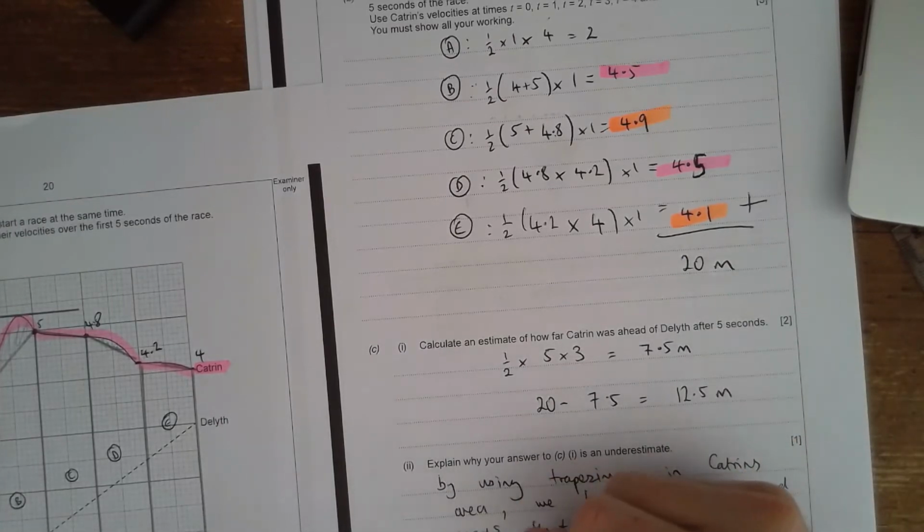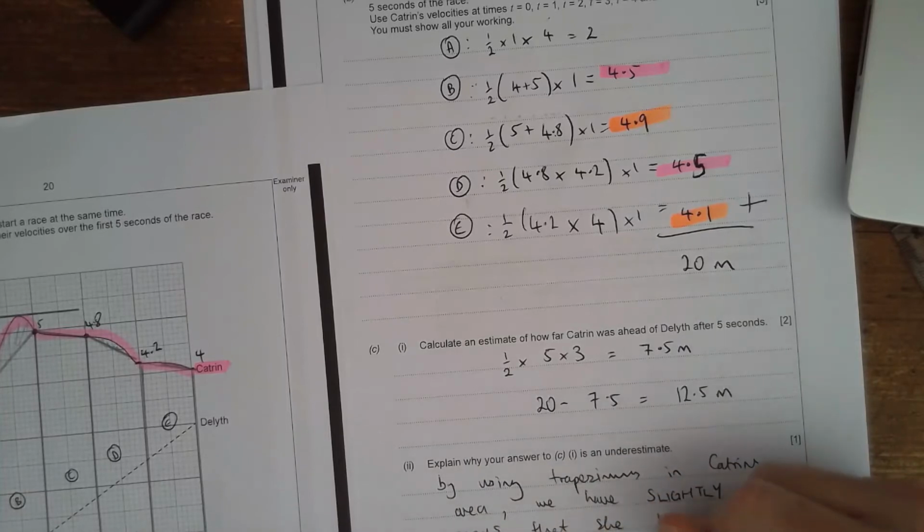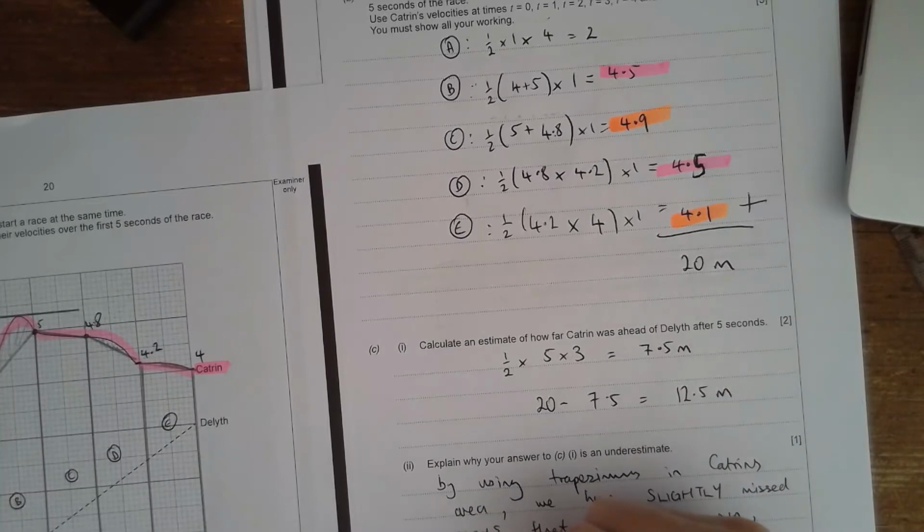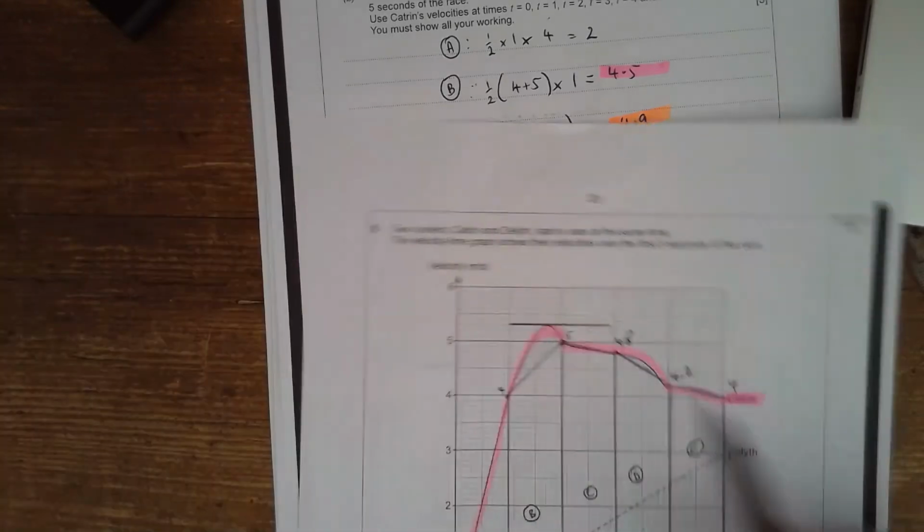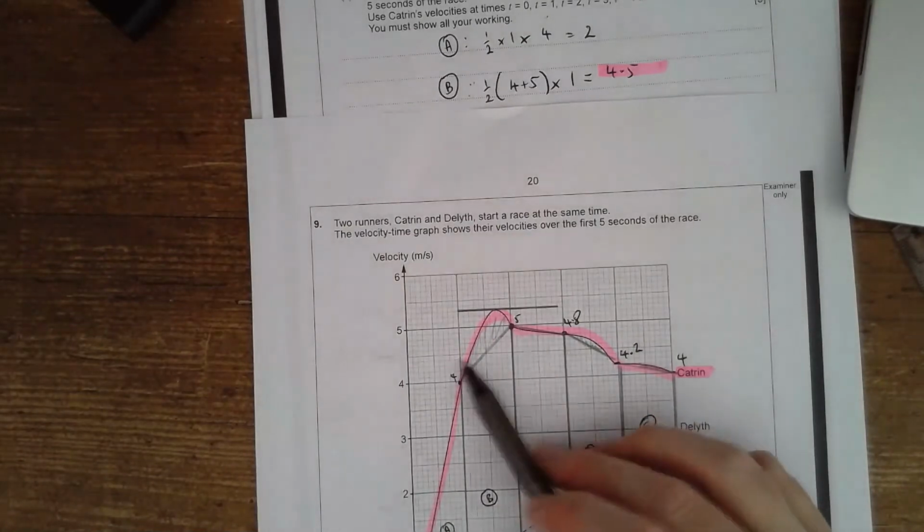So she would have run further than 20 meters. Not a huge amount, like 21 maybe. We'd have to work that area right there, but that's why.